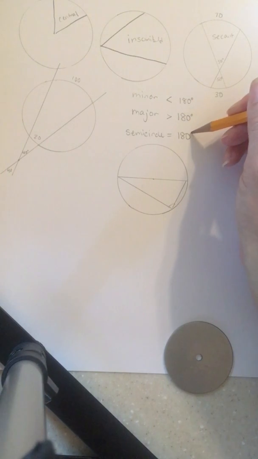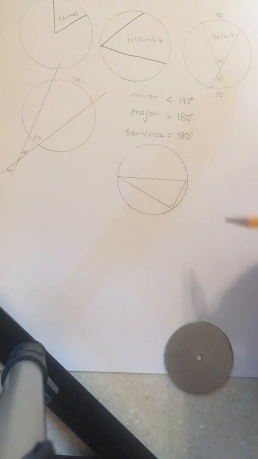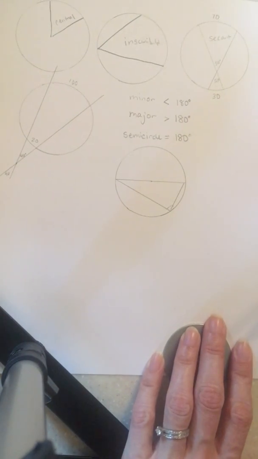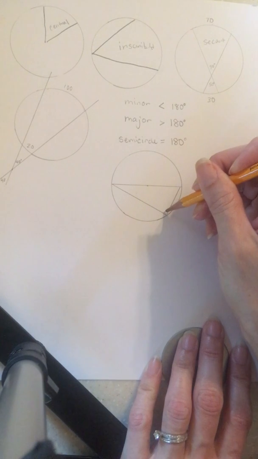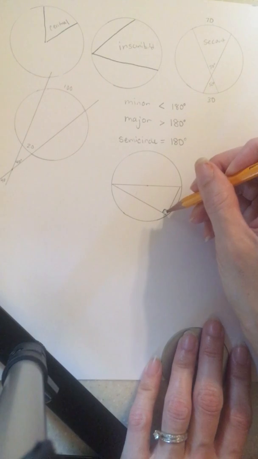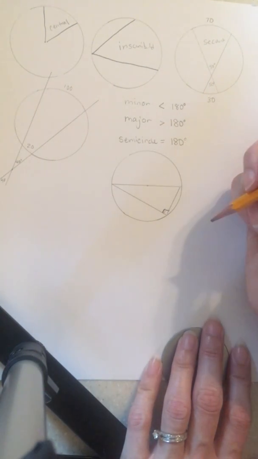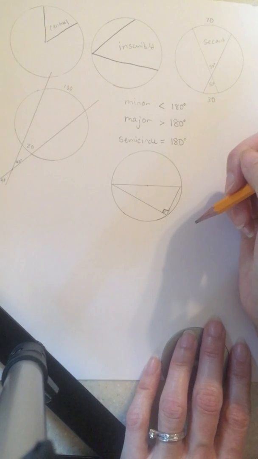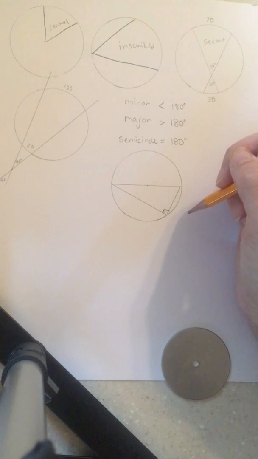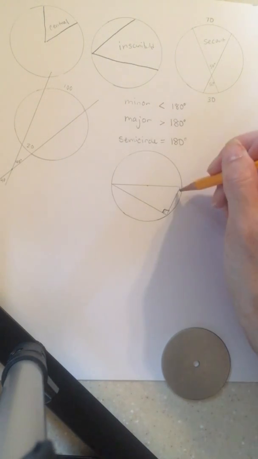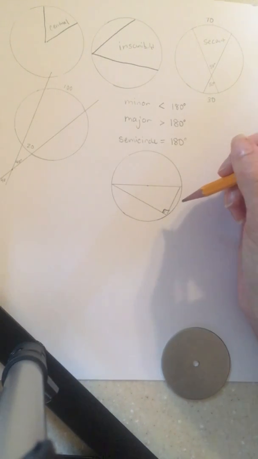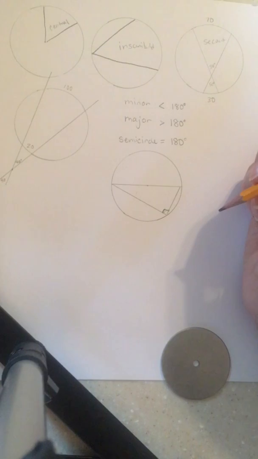Well, I know that the semicircle is 180 degrees, and I know that an inscribed angle, we said, is going to be half the measure of its intercepted arc. So that tells me that this inscribed angle has to be 90 degrees. This is a right angle because it's an inscribed angle that intercepts a semicircle. That can be very, very helpful for us as we're solving problems. If it intercepts a semicircle and it's an inscribed angle, then it's going to be a right angle because it's half the measure of the intercepted arc.